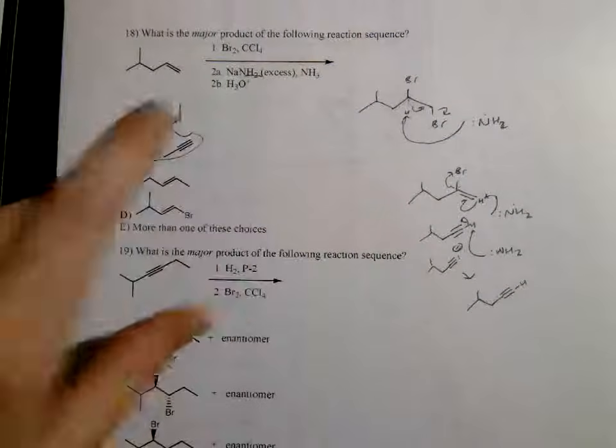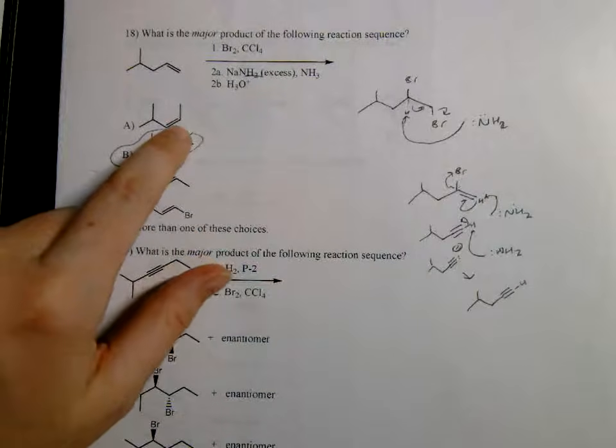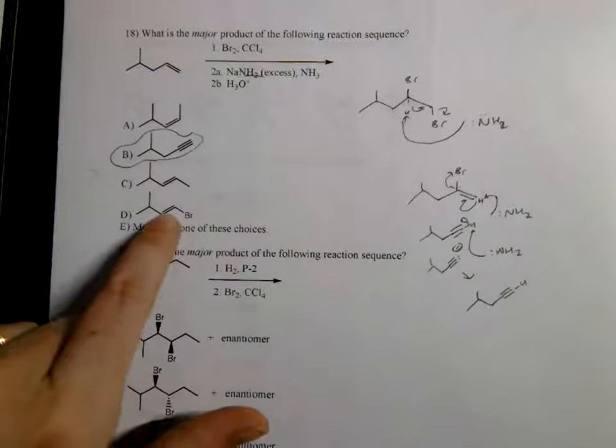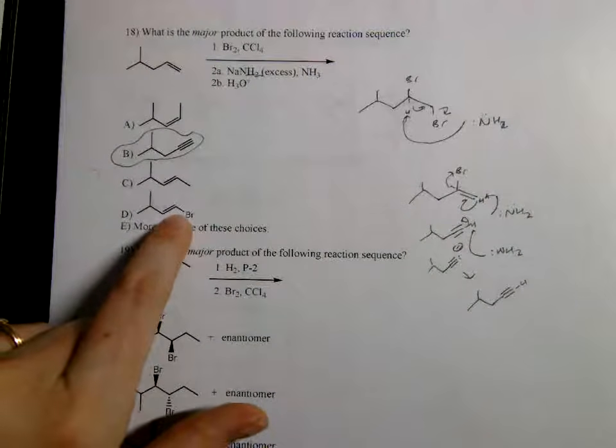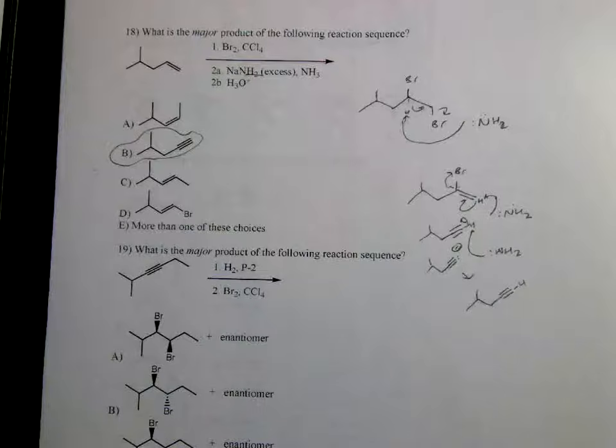Now, if you only had one of these NH2s, it's possible that you could get this, but the bromine would still be there. This is a possibility, but with excess NH2, it's going to keep reacting. So you just have to account for that continuing to happen. And NH2 with excess NH3 on a terminal alkyne will always deprotonate it to turn it into a strong nucleophile.